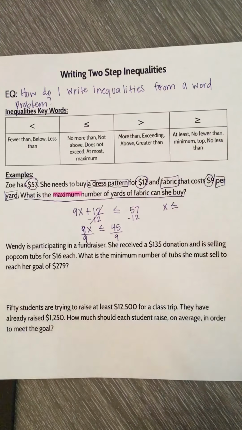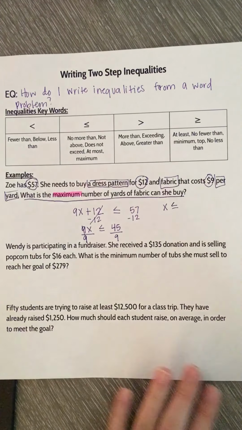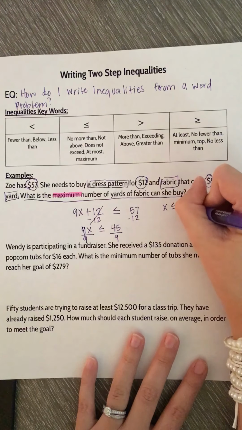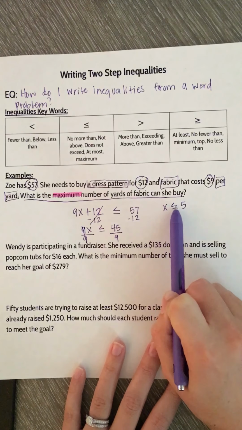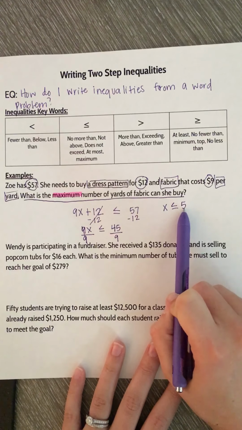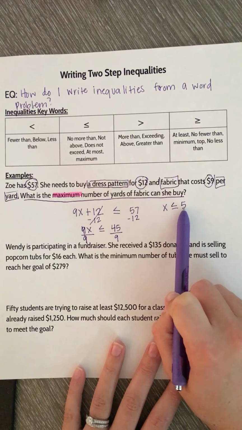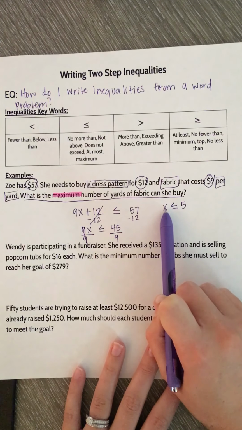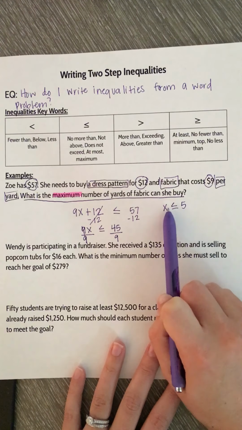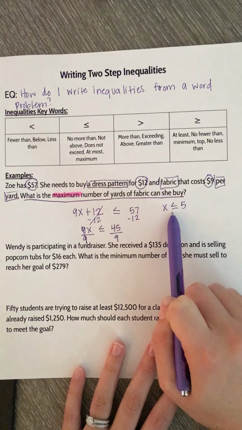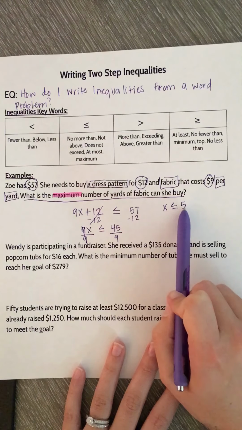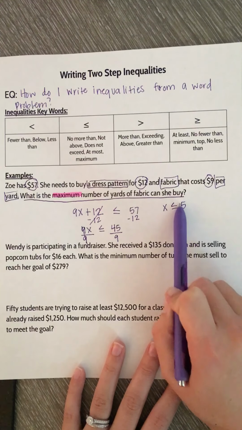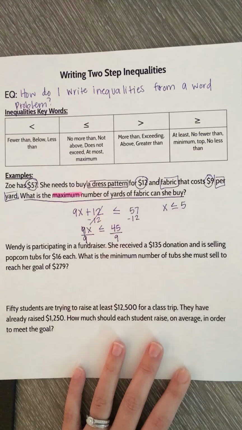X is less than or equal to 45 divided by 9 gives us 5. So the amount of yards of fabric she can buy has to be less than or equal to 5 yards. She can buy 5 yards of fabric or any amount of fabric less than that. She can buy 4 yards, 3 yards, 2 yards, or 1 yard of fabric. She just can't go over buying 5 yards of fabric because she doesn't have that much money.